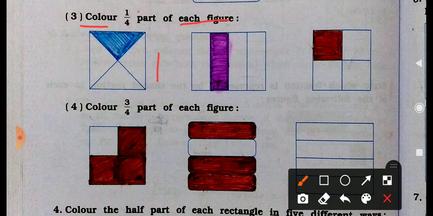So choose any one figure that you have to draw with any color. So I drawn here with the blue sketch pen, and the fourth one I drawn here the purple and at the red. Whatever color is your favorite that you have to choose, and any one box that you have to fill with color. Now see the 4 number. Color 3/4 part in each figure.